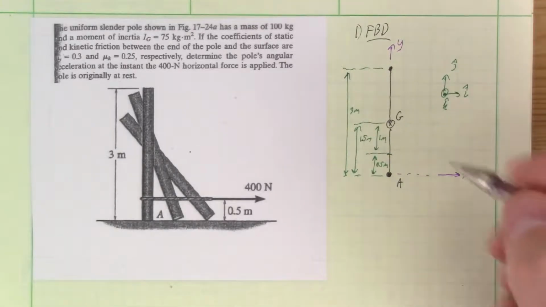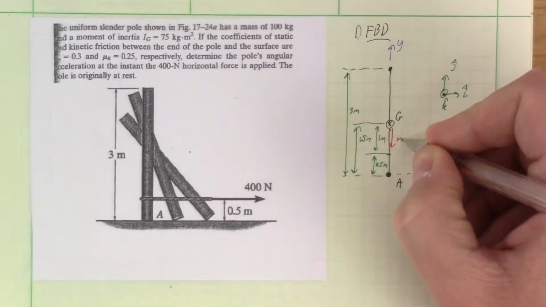Let's now get our forces in there. What are the forces? Well, we got the gravity acting through the center of mass.